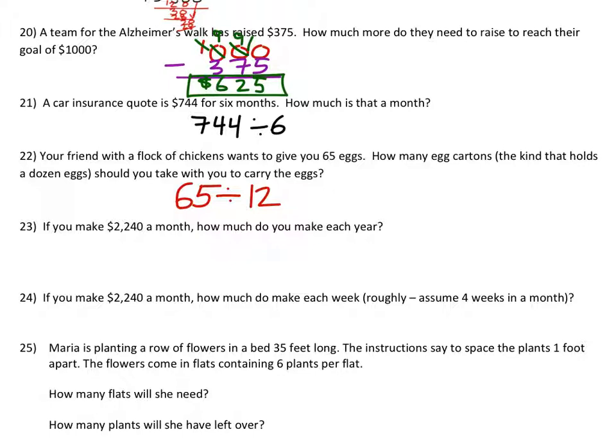Now, if you make $2,240 a month, how much do you make each year? This one actually is multiplication, because this is how much you make a month, and you're going to do this for 12 months. So you have 12 groups of that. So this one's multiplication. If you make $2,240 a month, how much do you make a week? Assuming there are 4 weeks in a month. Now it is division, because we're going to take the monthly value and divide it into the 4 weeks.